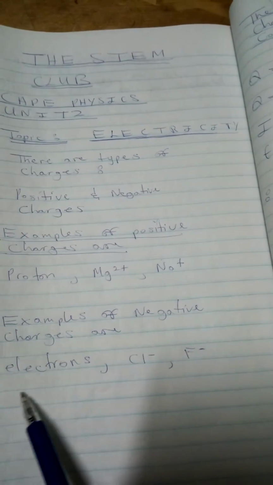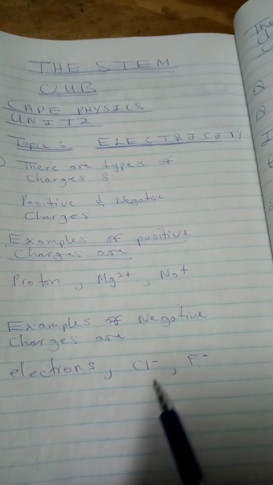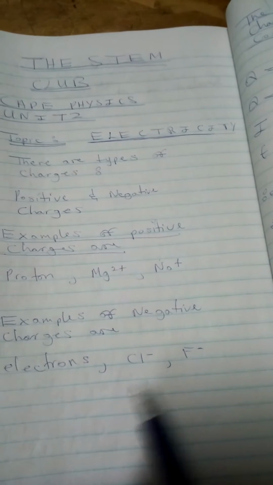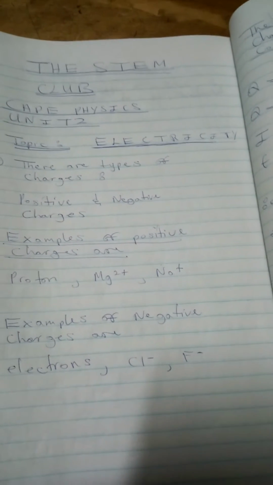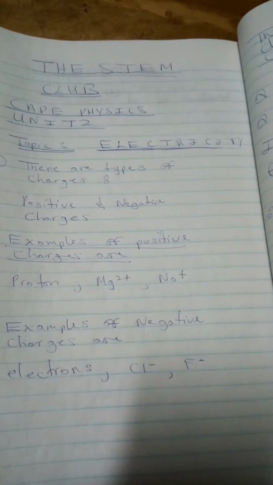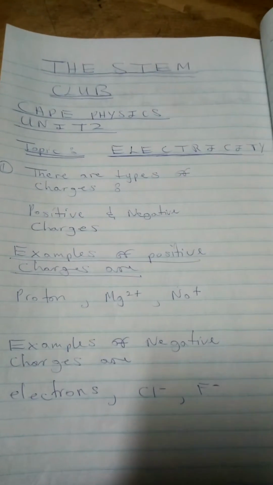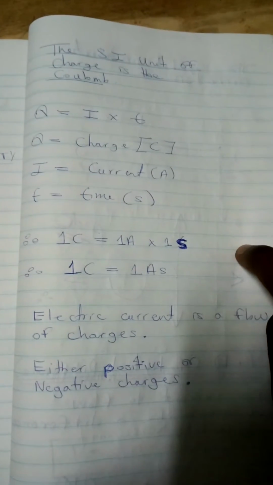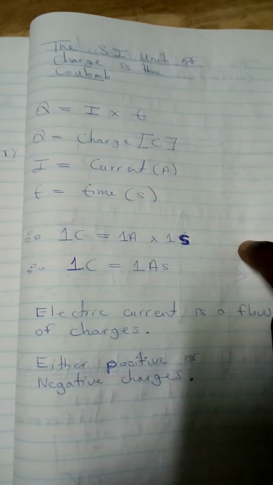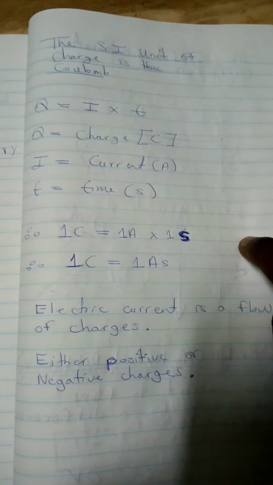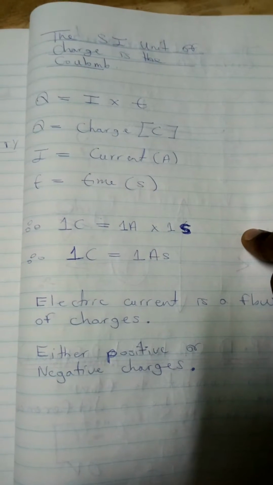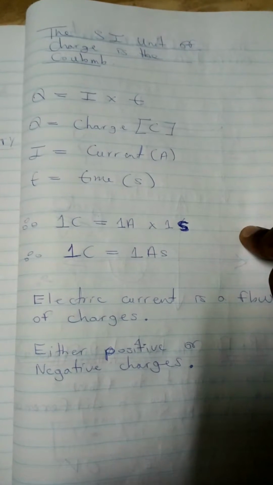Examples of negative charges include the electron, the chloride minus ion, and the fluoride minus ion. Again, you come across the ions more in chemistry. The electron you will interface with a lot more in our physics classes. So those are the two types of charges, positive and negative. The SI unit of charge is the coulomb, named in honor of Mr. Coulomb, who did some work on the force between electric charges sometime in the 18th century.